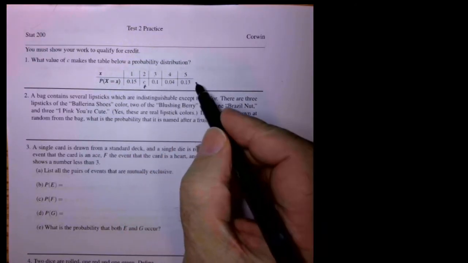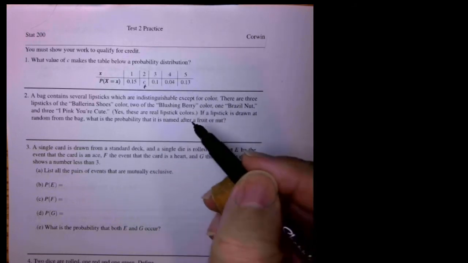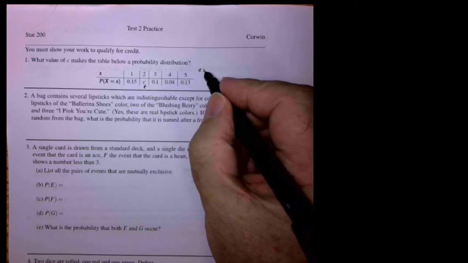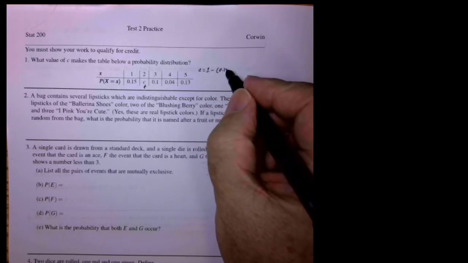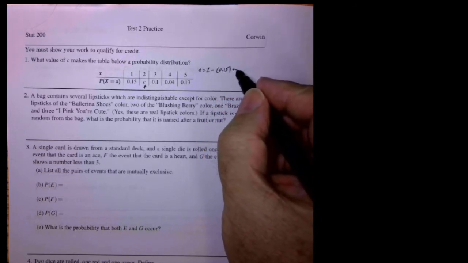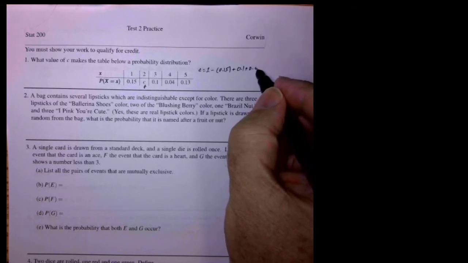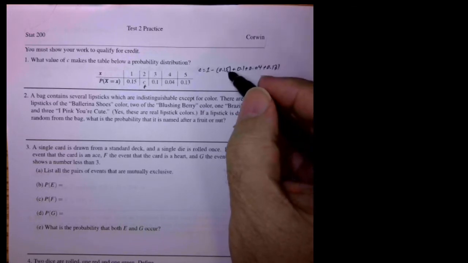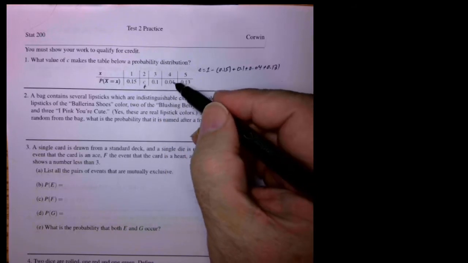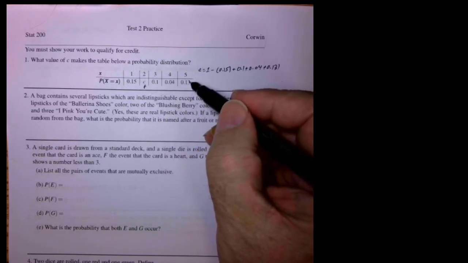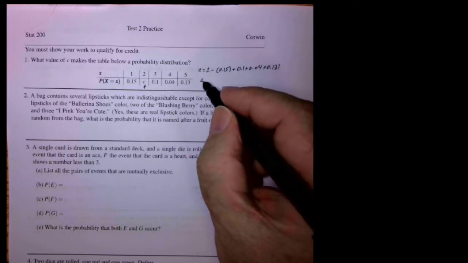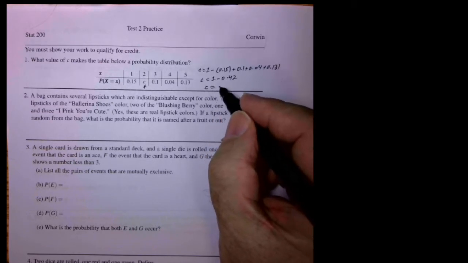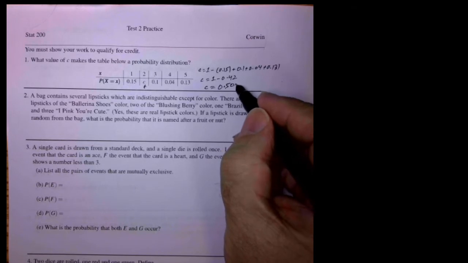So if I add up all the ones I have and then subtract from 1, I'll find out what C has to be, right? I could write it down. C has to be 1 minus (0.15 plus 0.1 plus 0.04 plus 0.13). Right? So what is that? 0.25, 0.29, 0.42. So C has to be 1 minus 0.42. So C is 0.58.